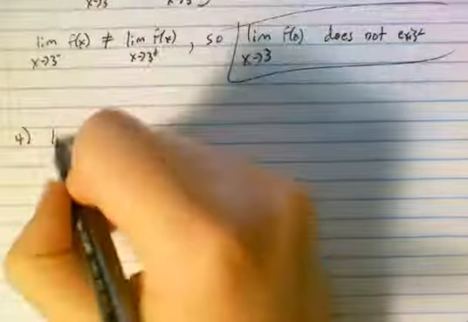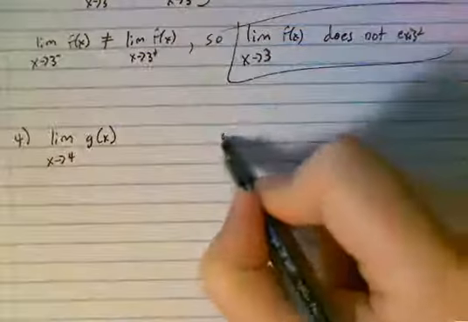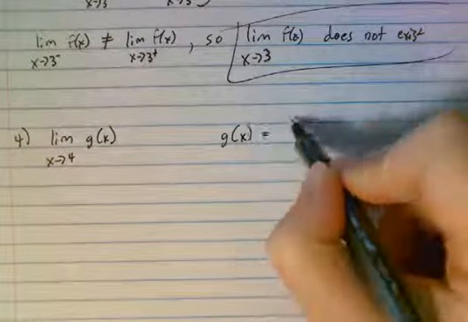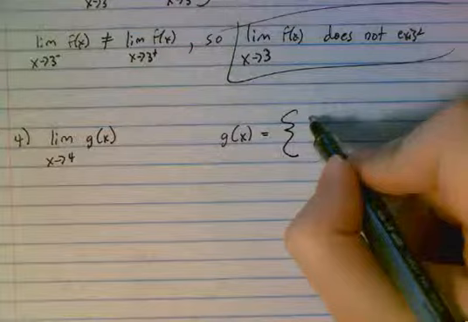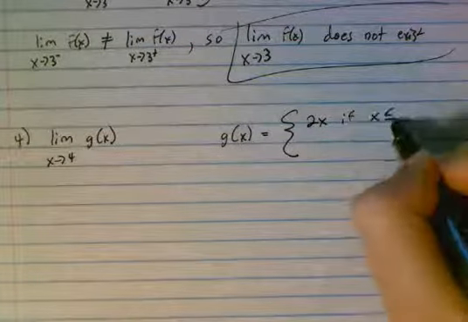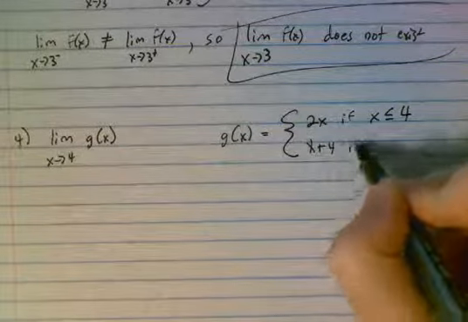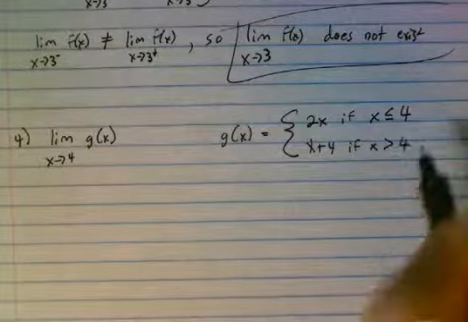Okay, so number 4, let's find the limit as x approaches 4 of g of x. And g of x, also a piecewise function, is going to be 2x if x is less than or equal to 4. It's going to be x plus 4 if x is greater than 4.